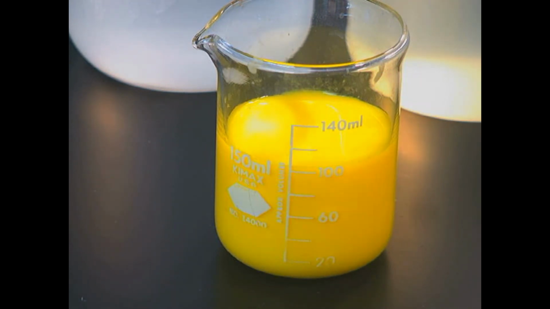This is our precipitate. One of the products of this double displacement reaction is not soluble, and it turns into this bright yellow solid. And if we let it sit for 5 minutes, it'll fall all the way to the bottom. Let's take a look at what's going on at the atomic level.